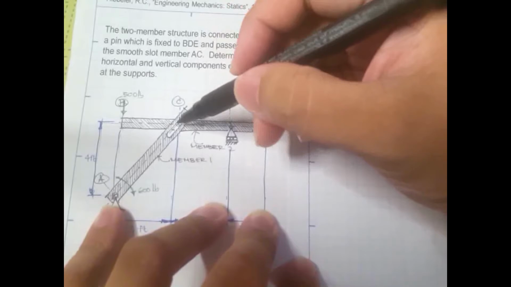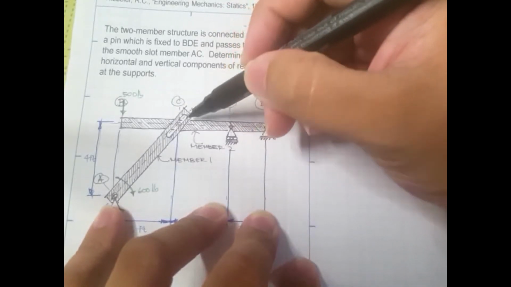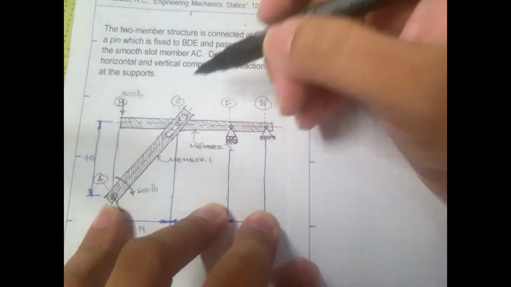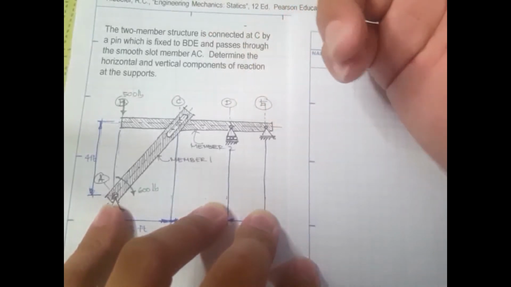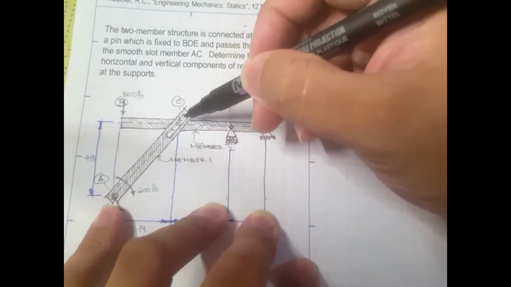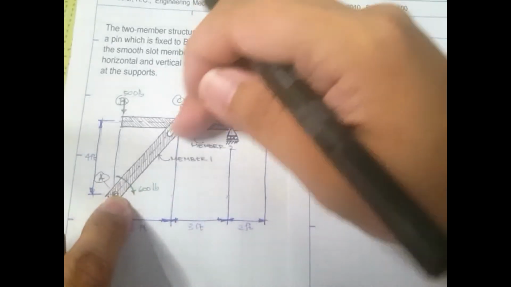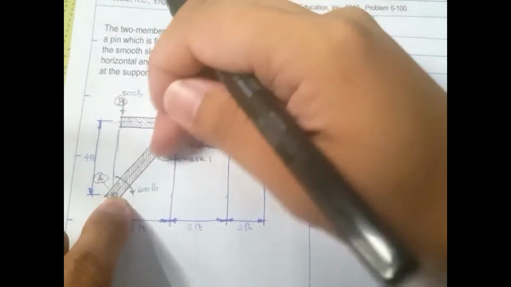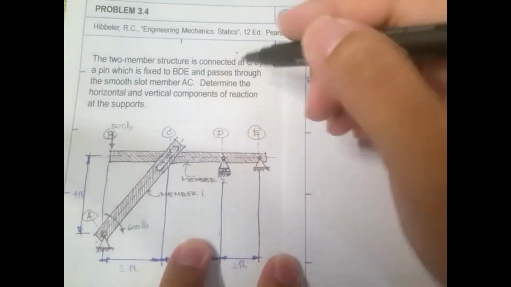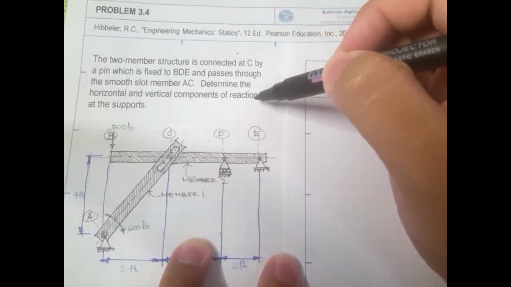So to me, I describe this as an axial release. For a slot, it's an axial release, or typically we describe it as something like an internal roller. Except that I think it is more precise to describe this as an axial release, because it allows movement in the axial direction with respect to this diagonal member. Okay, so it says that we are to determine the horizontal and vertical components of reaction at the supports.